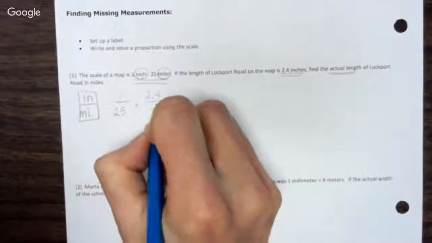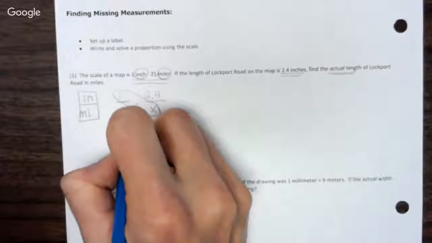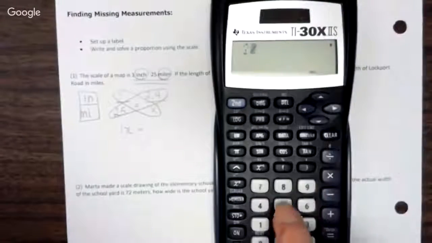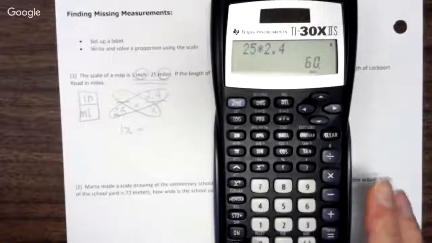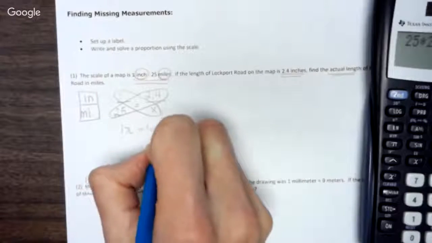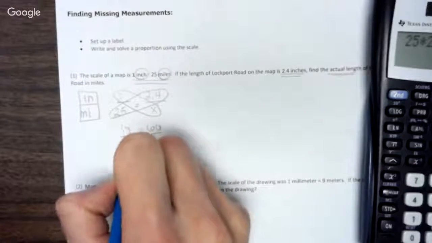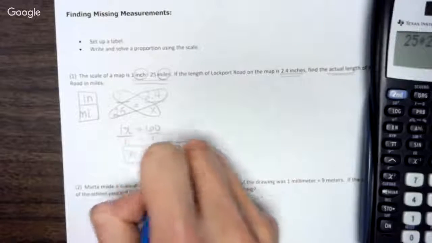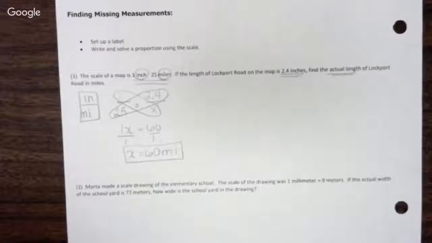So I'm going to cross multiply. 1 times x is 1x. 25 times 2.4, I'm going to bring in my calculator. 25 times 2.4 is 60. Divide by 1, so x is equal to 60. So that would be x is 60 miles. That's the length of Lockport Road.